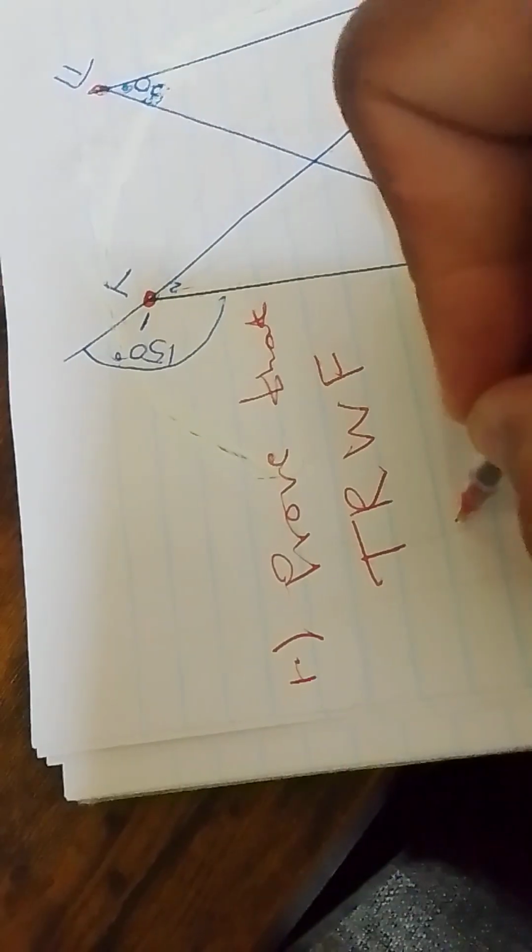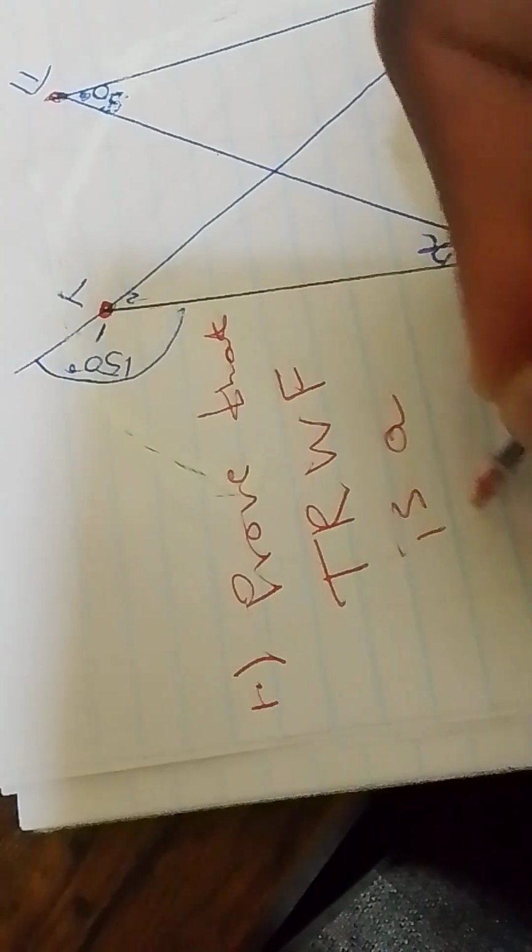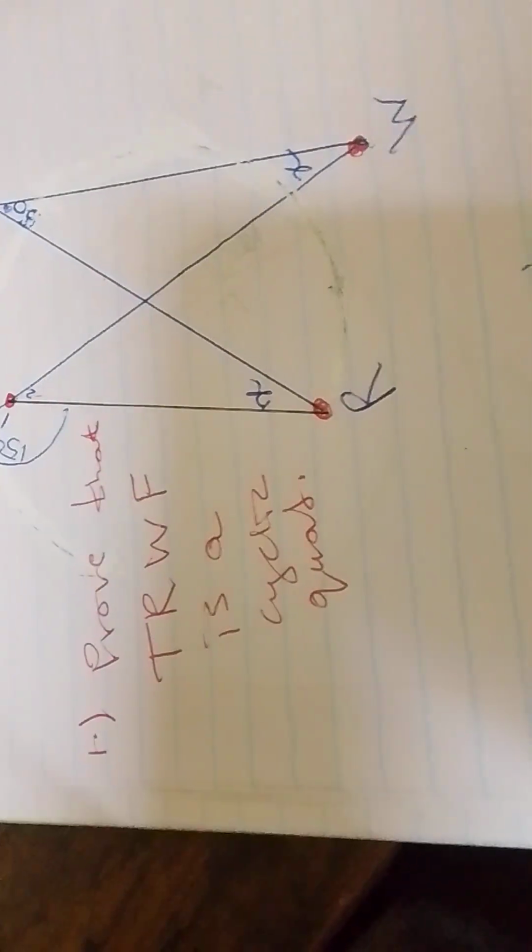TRWF is a cyclic quad. So we are saying prove that. So that is the question.